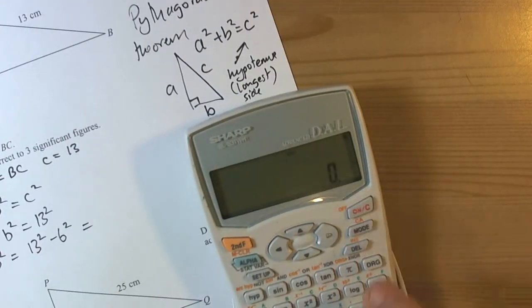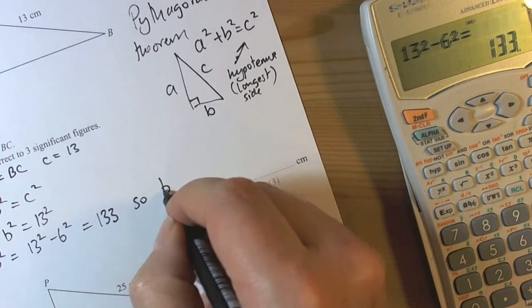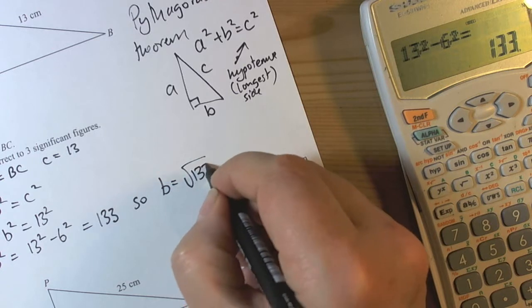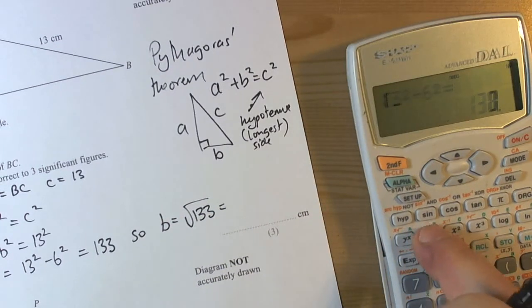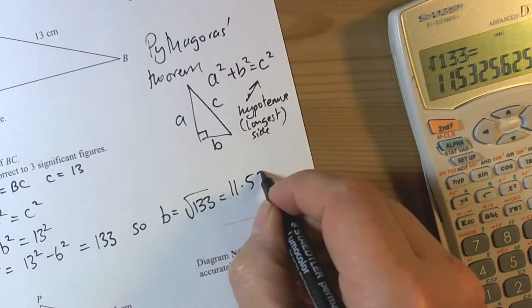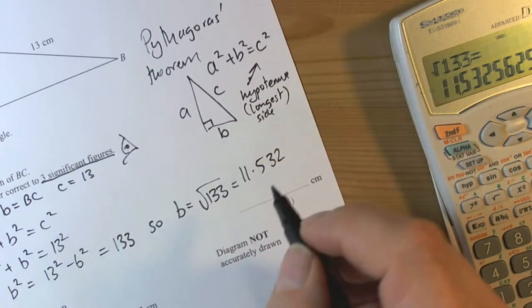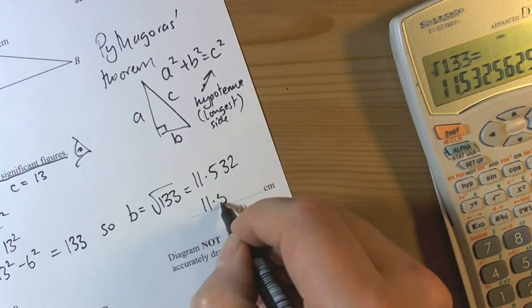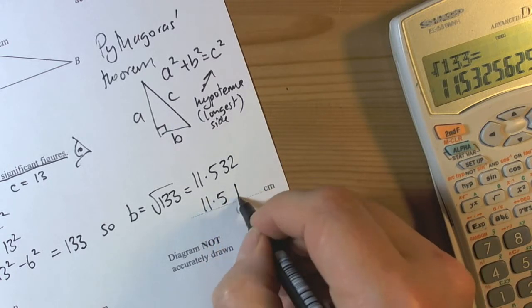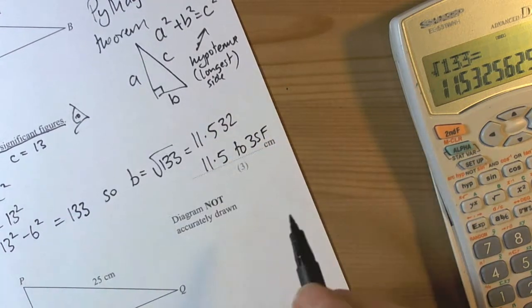So again on our calculators, 13 squared, take away 6 squared, so 133. So B equals the square root of 133, which is 11.532. Then we recognise the question said it wanted the answer to 3 significant figures, so therefore it's 11.5 to 3 significant figures. So we just have to watch for that and be careful.